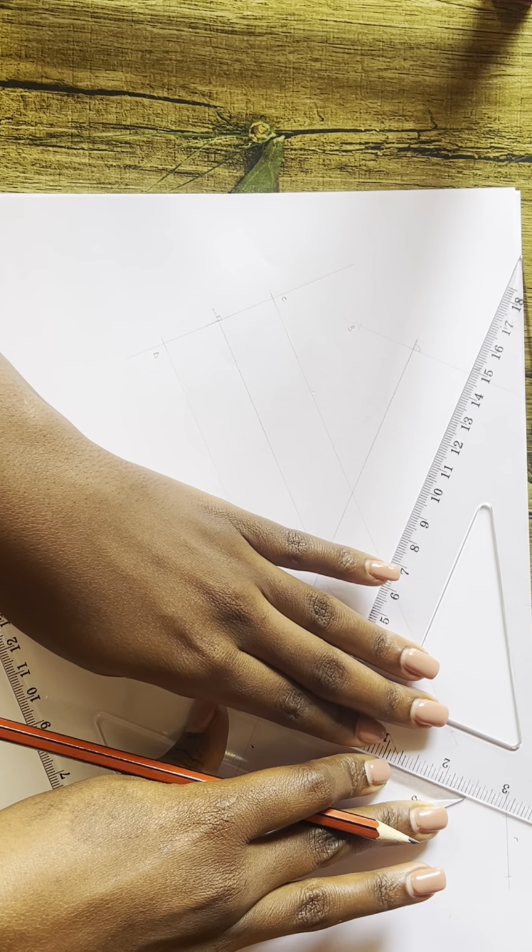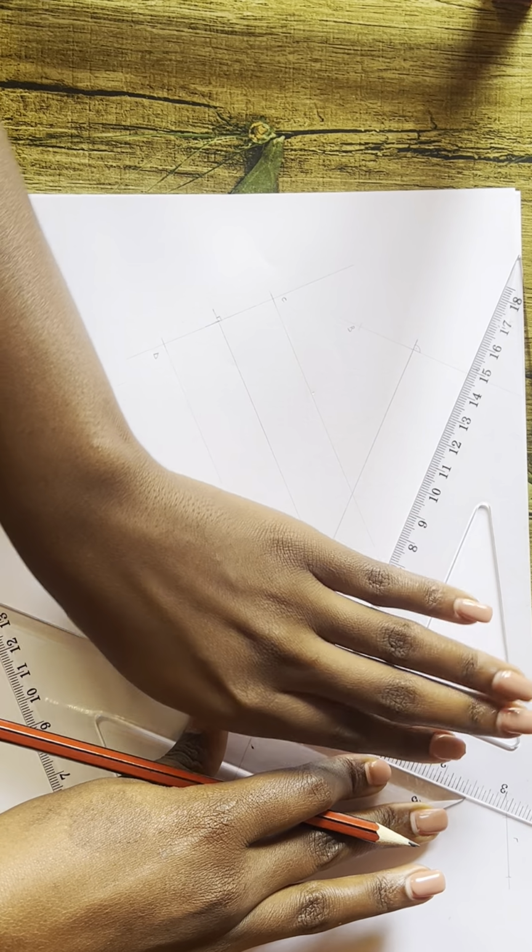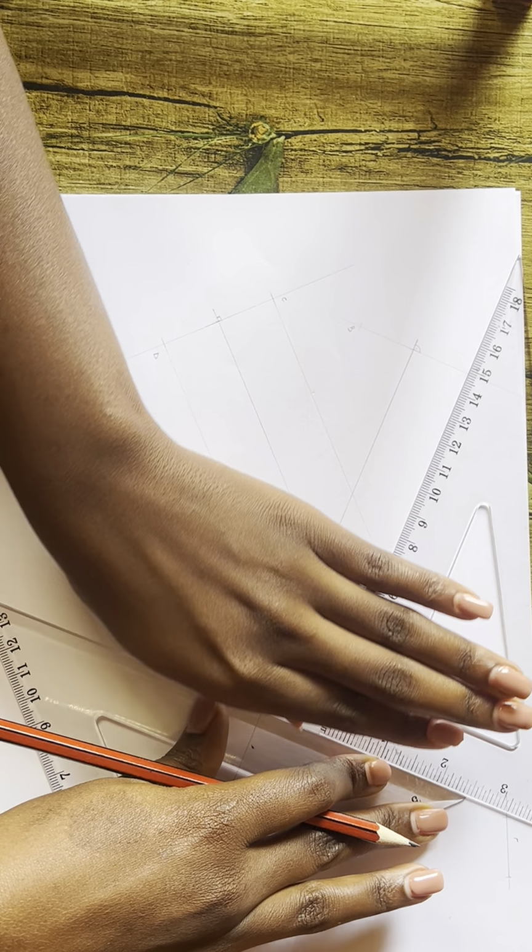Okay, come to point A. The lines have to be really long.